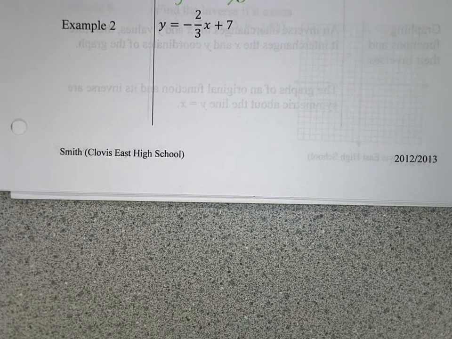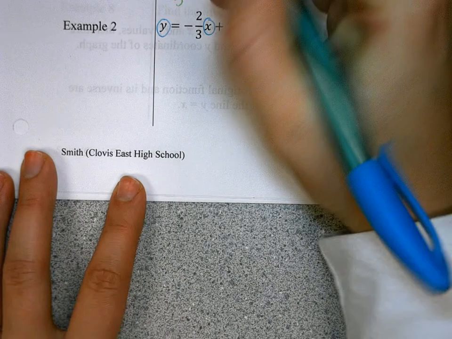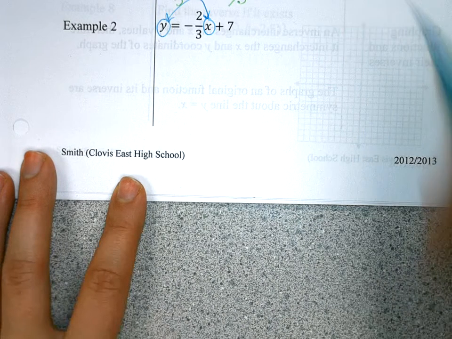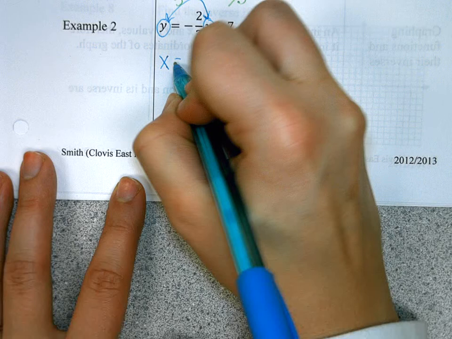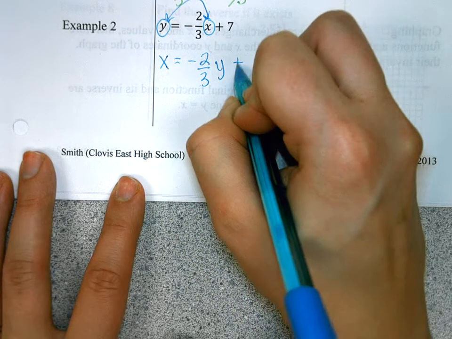To find the inverse, what's my first step, guys? Flip x and y. So take y and x and switch them. So that's going to give me x equals negative 2/3 y plus 7.